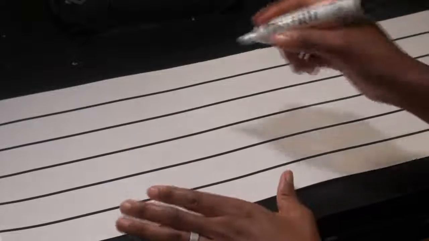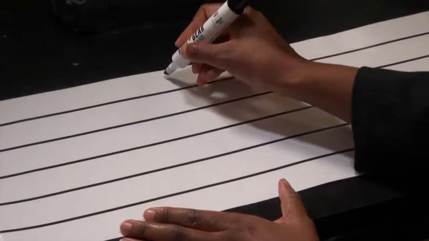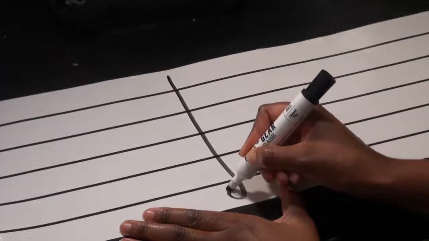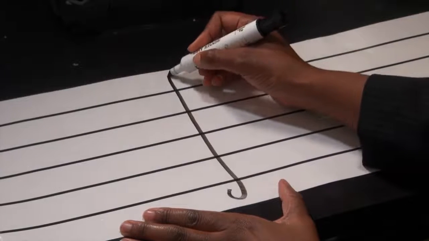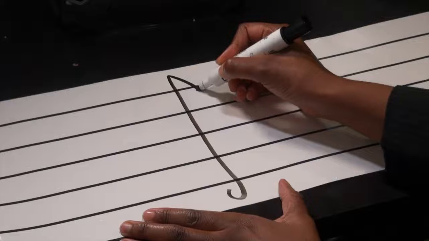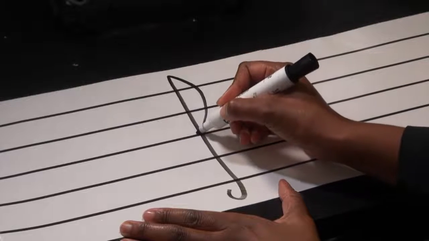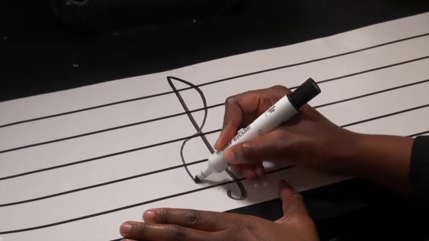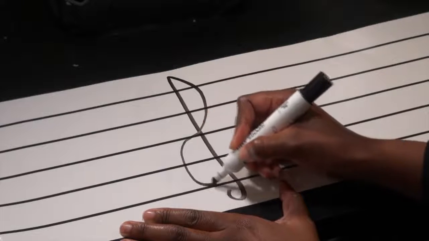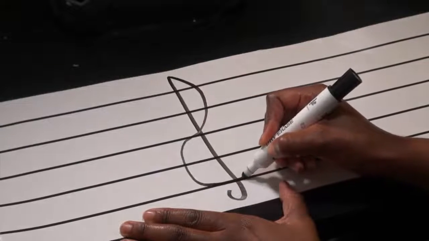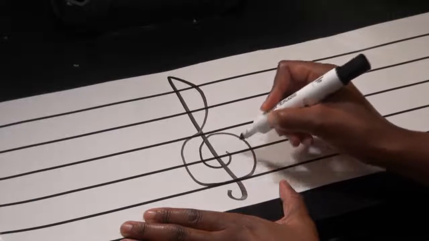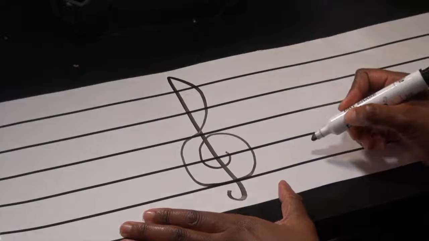So we want to have a nice straight line and give a little hook. And then you're going to come here at the top, and I like to call it a capital P right here at the 3rd line, and then give a lowercase d, and you're circling around, and you're going to curl it right around the 2nd line, okay?